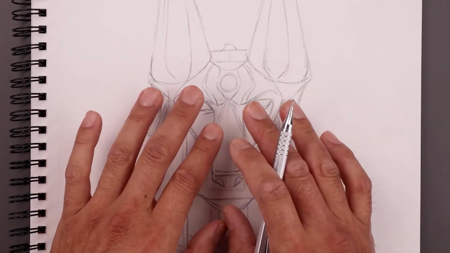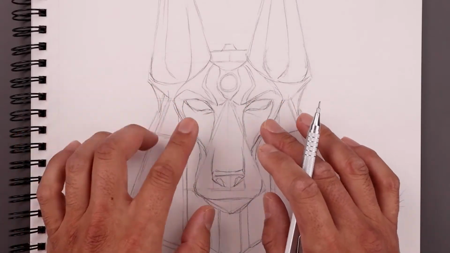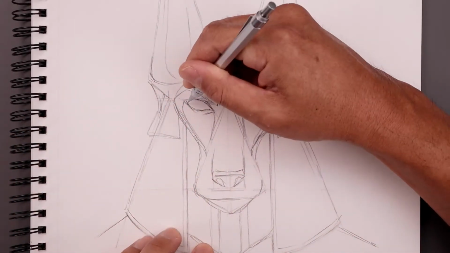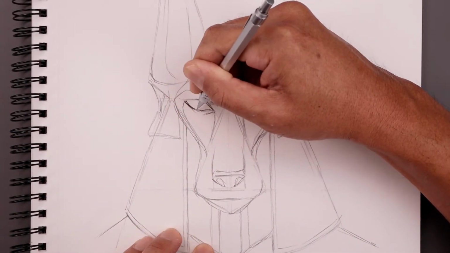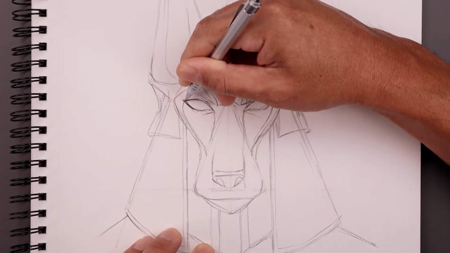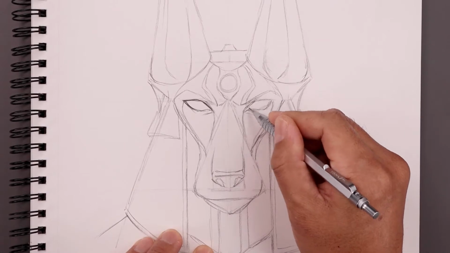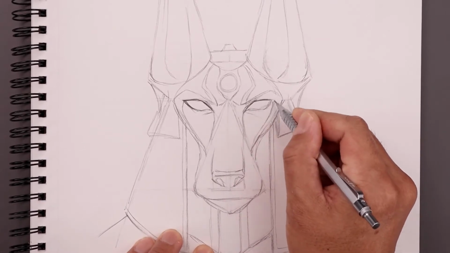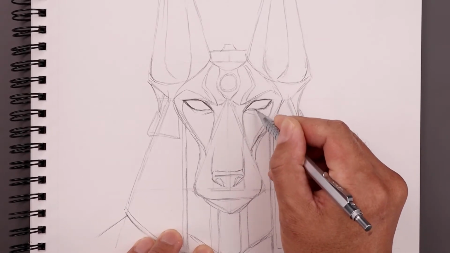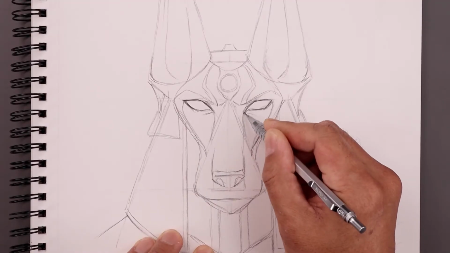Now once we're happy with the rough sketch, I'm going to go back in and darken up our contours and refine the shapes. Let's start with the eyes. I always like to start with the bottom edge of the eyelid. Just darkening this up along the outside and just bending that in. And the main focus of my drawings are usually always the eyes with the characters.